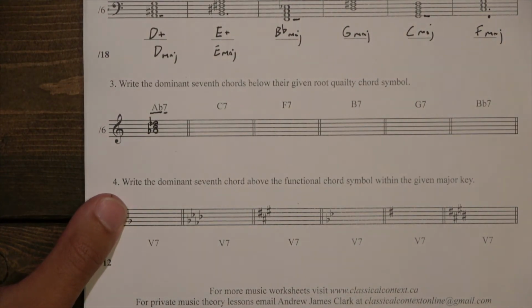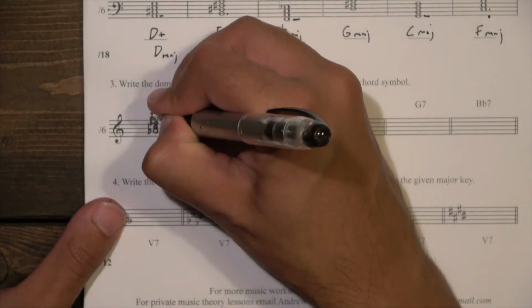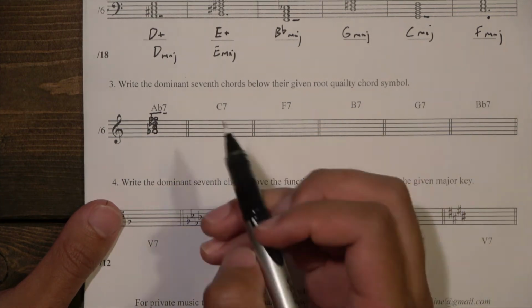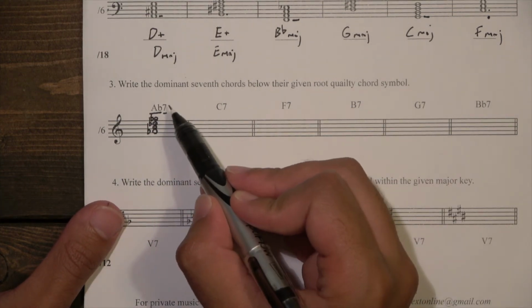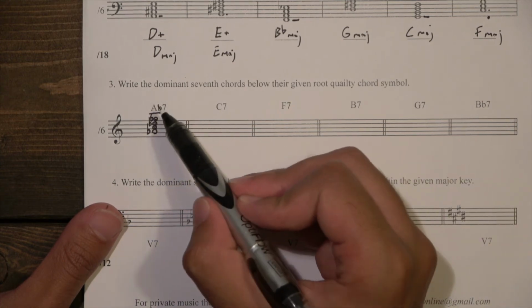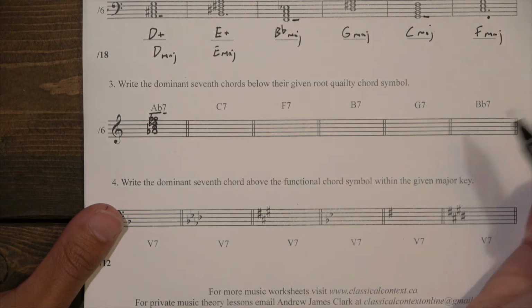And step 3 is to write a minor 7th above the root. And a minor 7th above A flat is G flat. And that's the right answer. So forget about key signatures right now. This symbol represents this sonority. A dominant 7th chord where A flat is the root, and there it is.